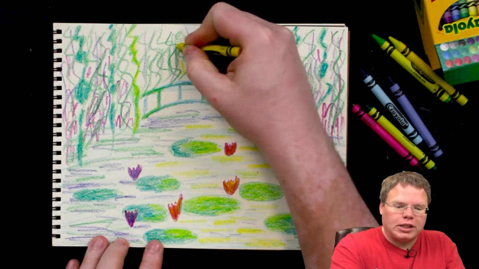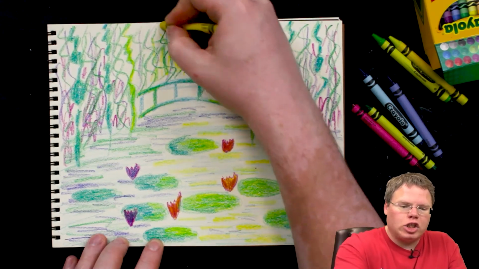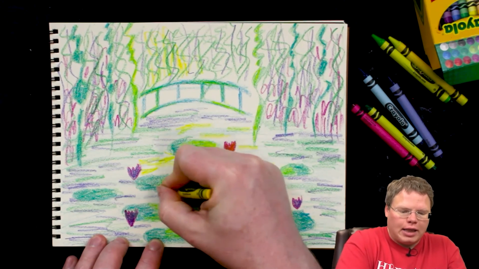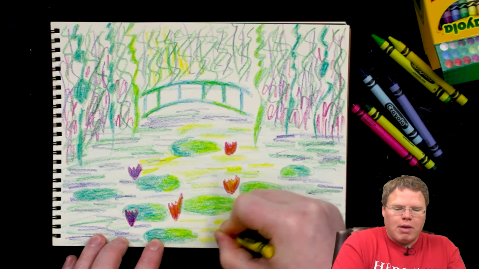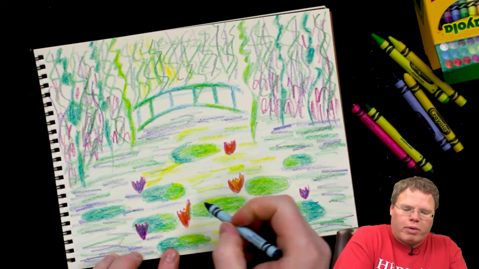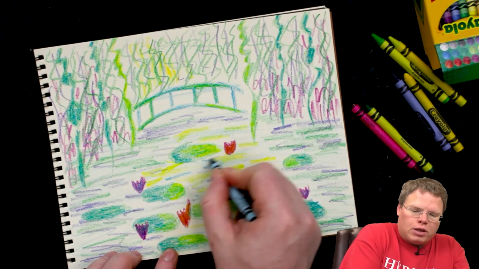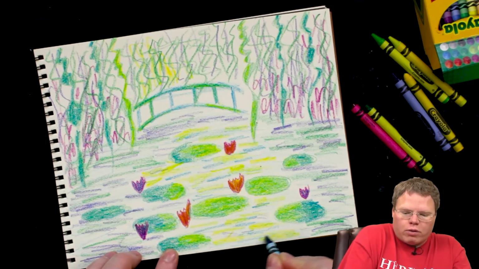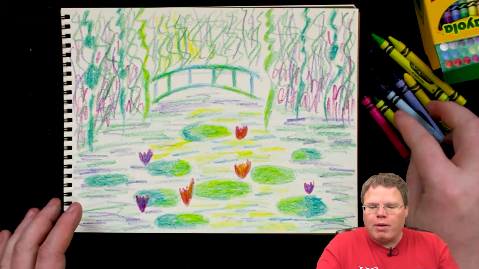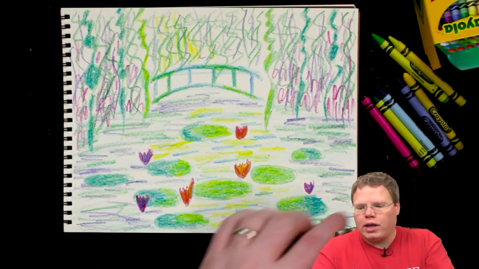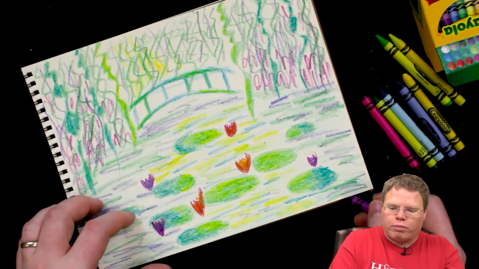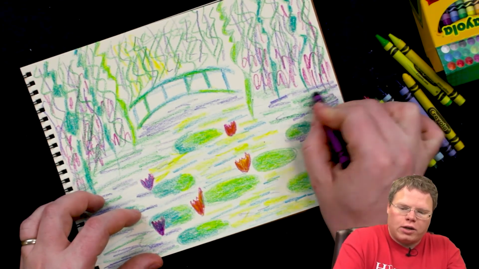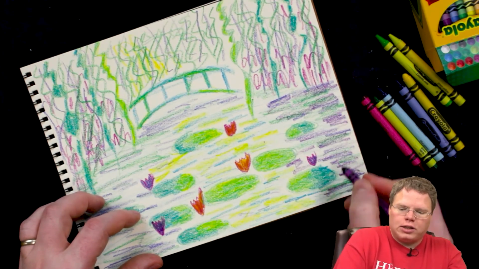Maybe there are some bright patches back here in the distance where the sunlight is shining through some more of these trees back in the distance. Maybe I want to pull out some of the highlights here even more in the water. Maybe I want a little bit more contrast in the water, so I'll go back to a blue-green and get some darker patches in the highlighted area where the ripples in the highlight are. Maybe I want to push how dark everything is out here, and I could go in with an actual purple and get some really dark shadows in the water on the outer edges.